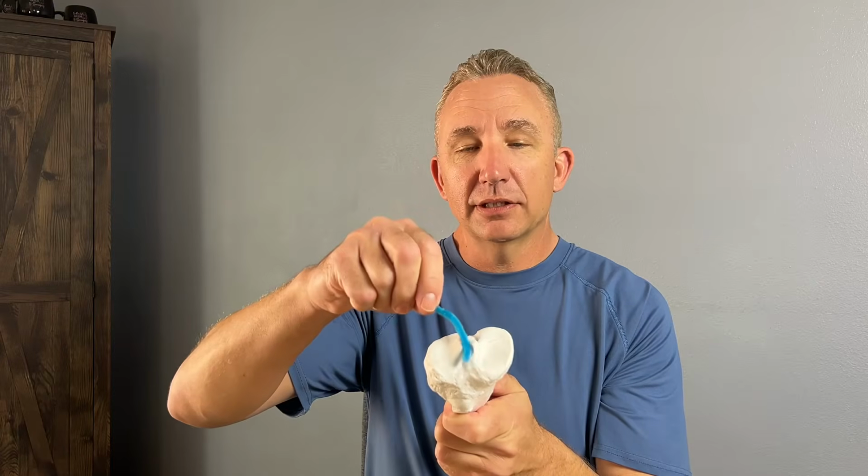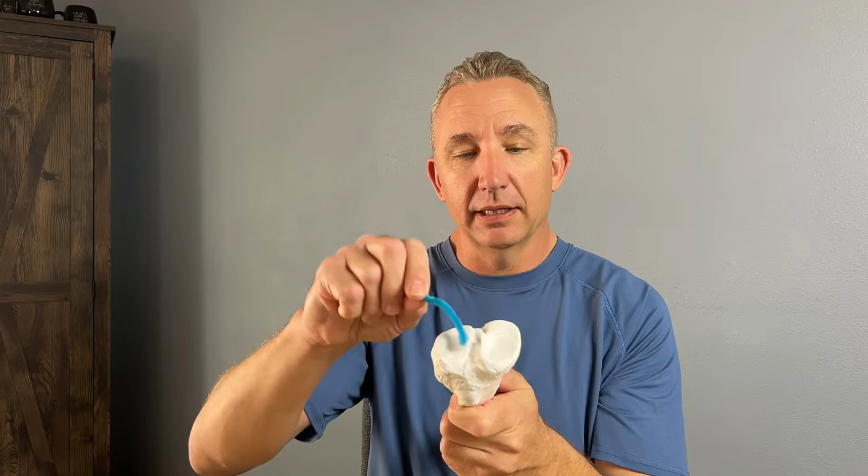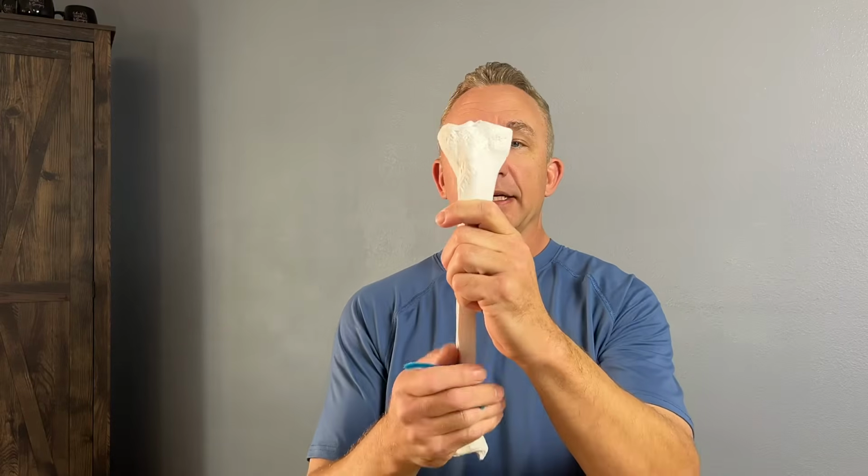So this landmark is called the intercondylar eminence in between my two condyles, and it's created by the two tubercles, medial tubercle and lateral tubercle. As I come anterior to help connect a tendon, this is the tibial tuberosity. So my condyles, tibial tuberosity.